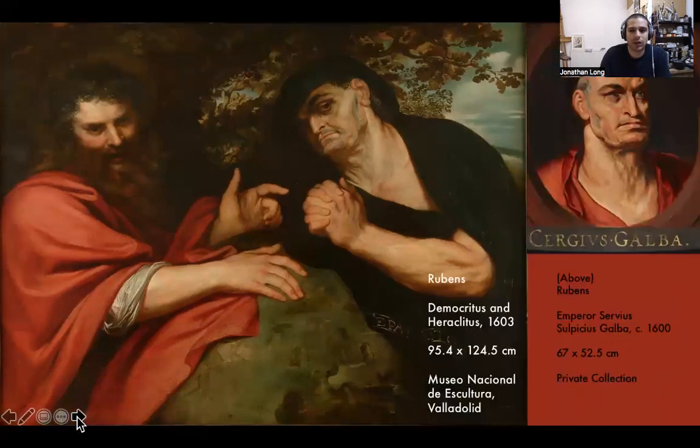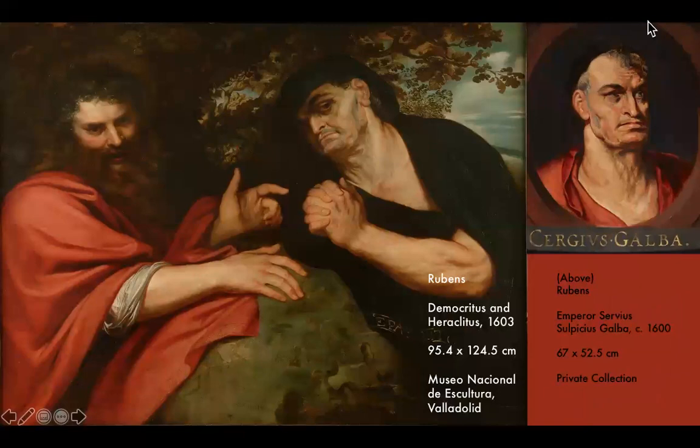Okay, so you've still got the original painting, but above we've got Rubens's study of the Emperor Galba from 1600, or just before 1600, probably. Okay, so that's something he painted while he was in the workshop of Otto van Veen. And it's a study of a bust of the Emperor Galba.